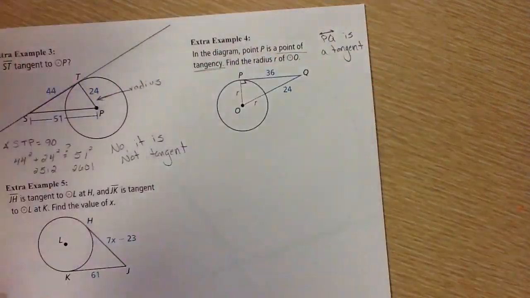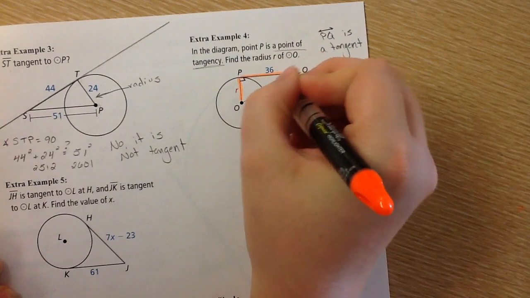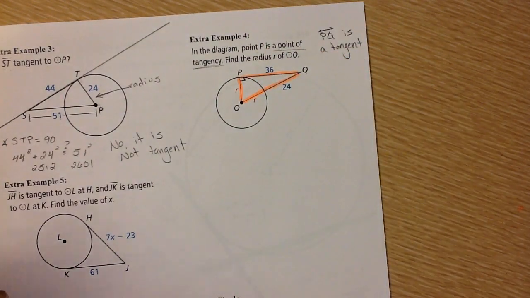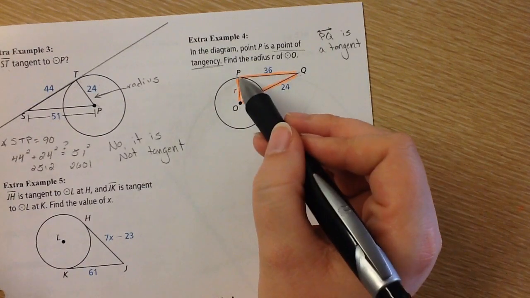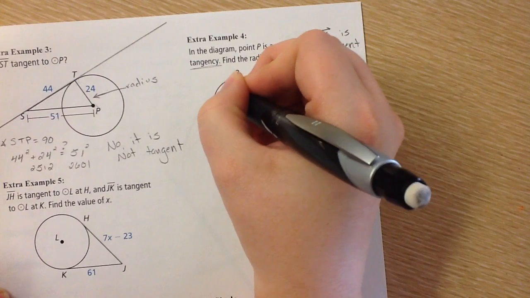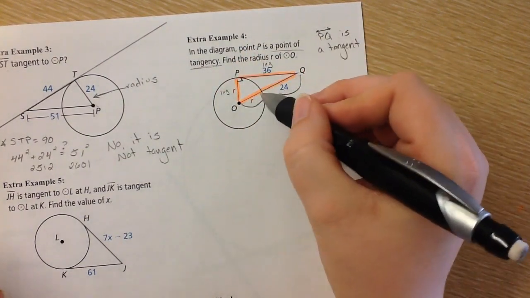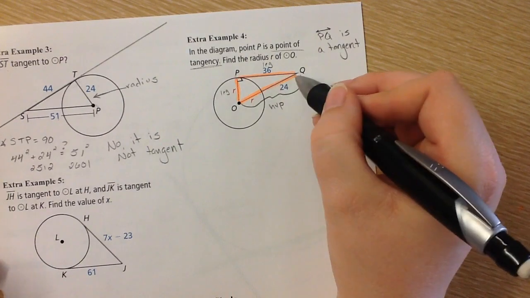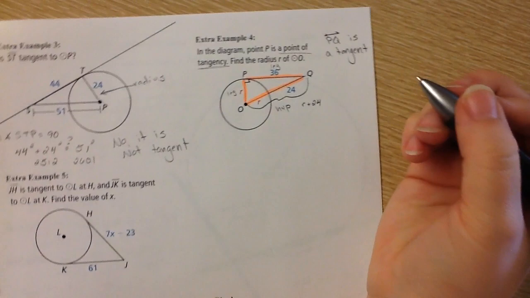So here I have a right triangle right here. One side is 36. This is a leg. One leg is R, so here's a leg, and then this whole thing is the hypotenuse. We know this part is R, this part is 24, so the whole hypotenuse is R plus 24.